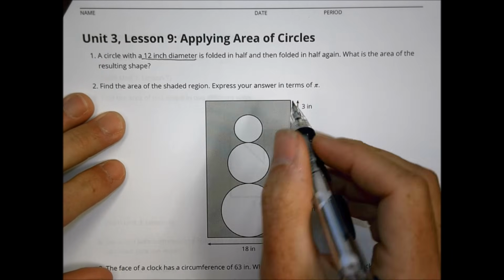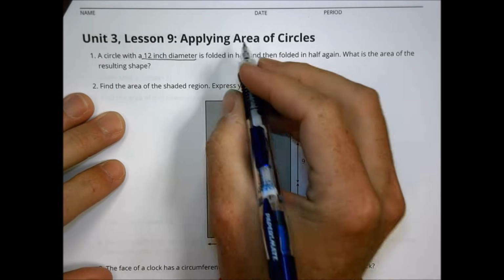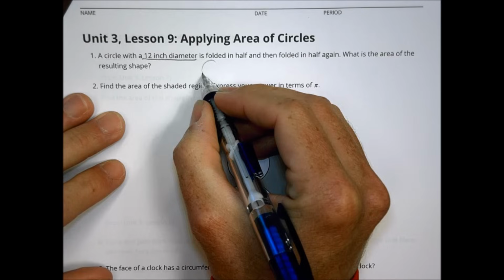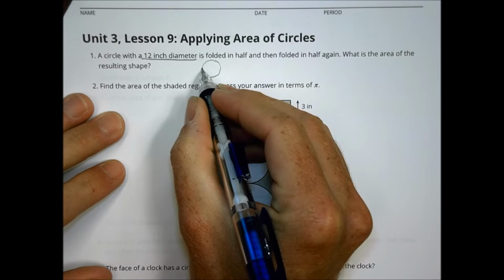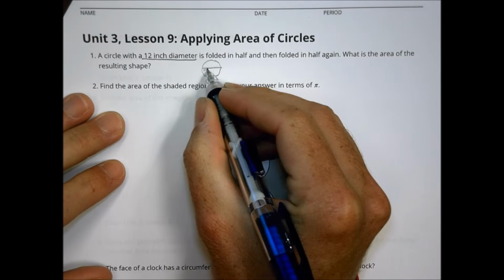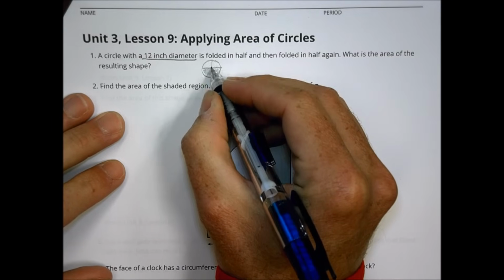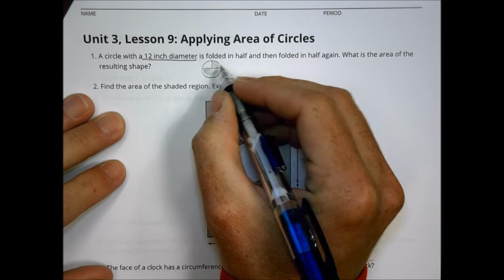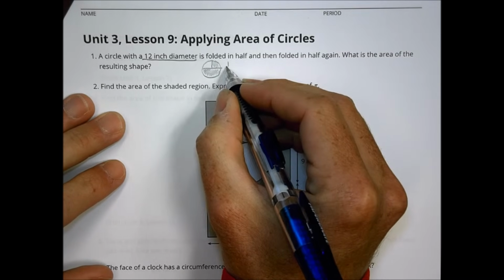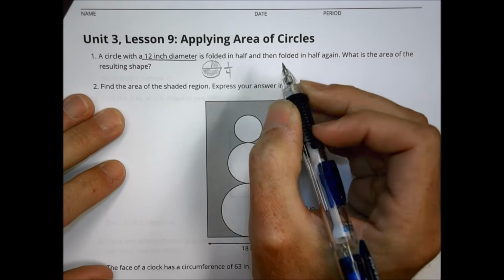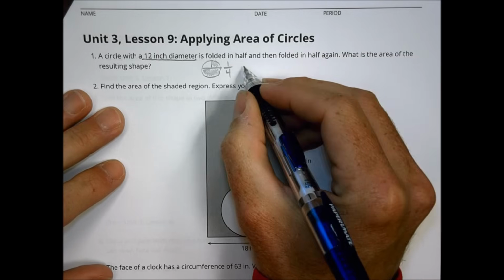All right, so we have a circle. If I take a circle and I fold it in half, then what I'm left with is just half of that circle. If I fold that in half, then I'm left with just half of that. So in all, I'm only going to have about 1/4 of the circle. Okay, so that's what I need to think about here.